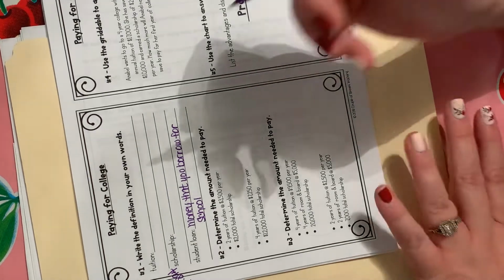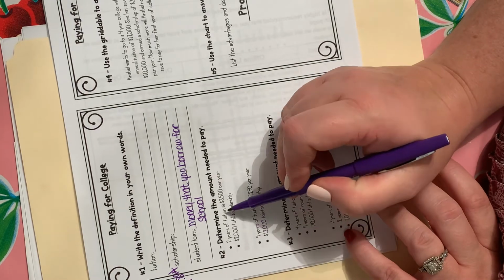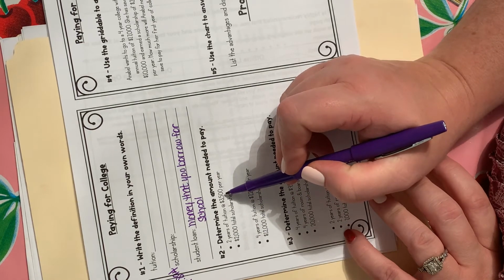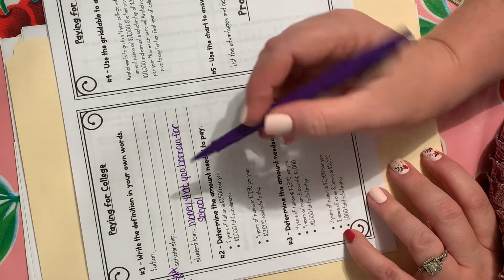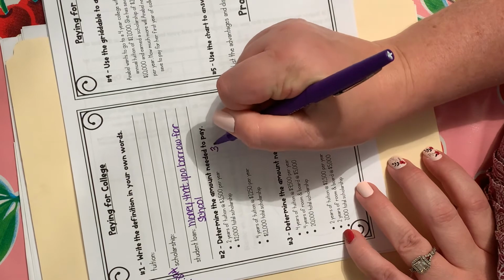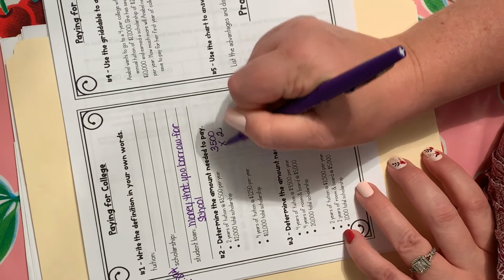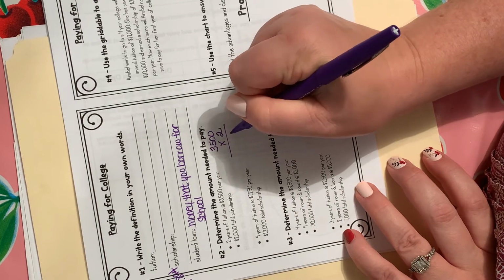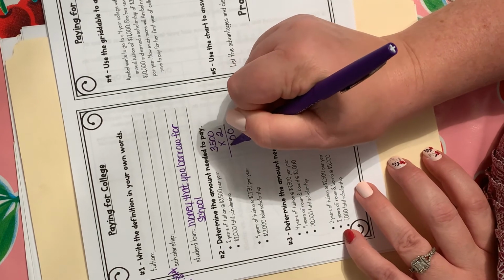All right, number 2, determine the amount needed to pay 2 years of tuition at $3,500 per year and a total $2,000 scholarship. I'll do this one, you'll do this one. So we got $3,500 and they're going to go to school for 2 years. 2 times 0 is 0. 2 times 0 is 0. 2 times 5 is 10.